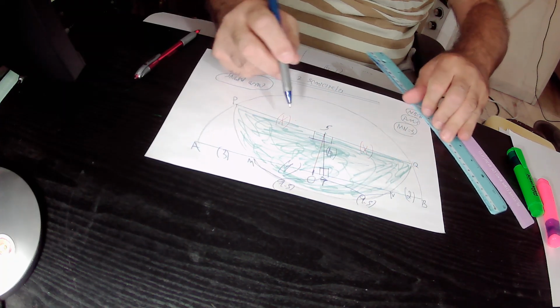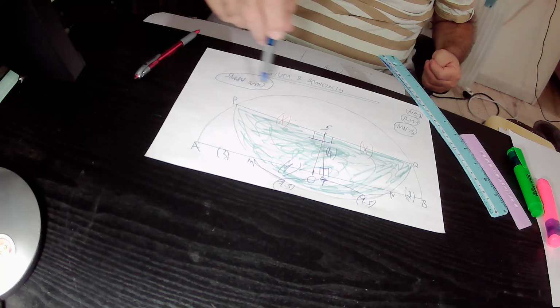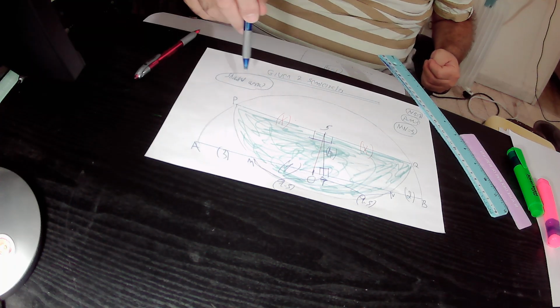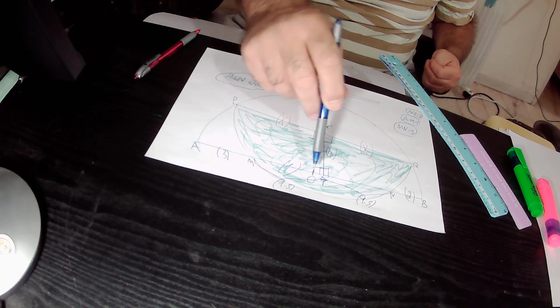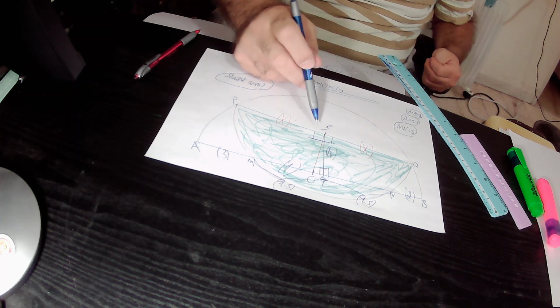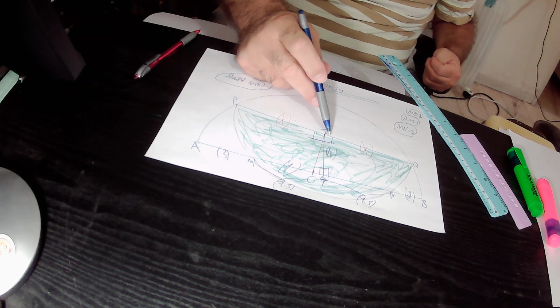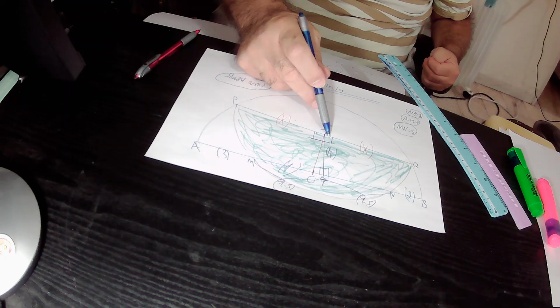Again, because line segment OS bisects chord PQ, OS will also be perpendicular to PQ. If OS is perpendicular to PQ, this angle equals 90 degrees, and this angle also equals 90 degrees according to rule 30.